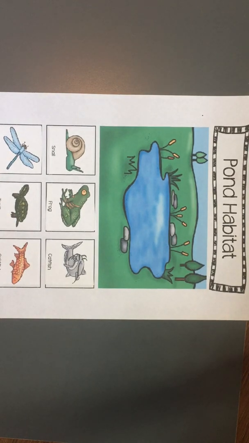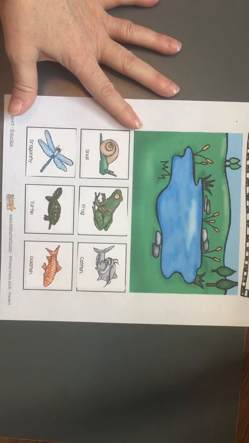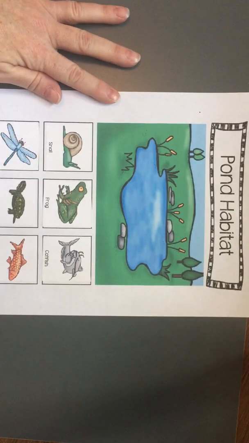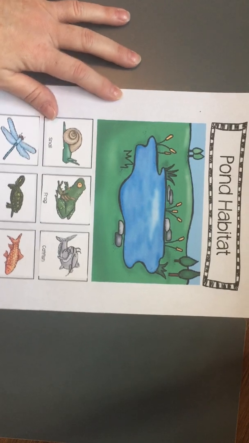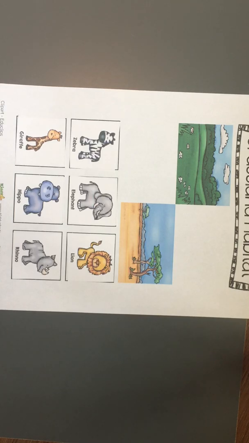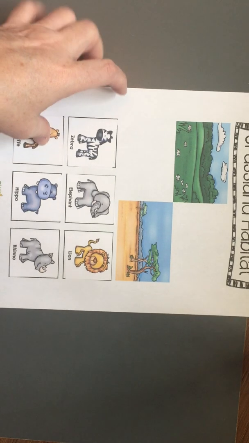How about a pond or maybe a river habitat? Well, we would have snails, frogs, different types of fish, turtles, dragonflies, all kinds of different living things in that habitat. How about a grassland habitat? So this could be a forest, or it could be grassier. This would be like our big game: zebras, elephant, lion, a rhinoceros, a hippo, a giraffe. That's in those kinds of habitats.